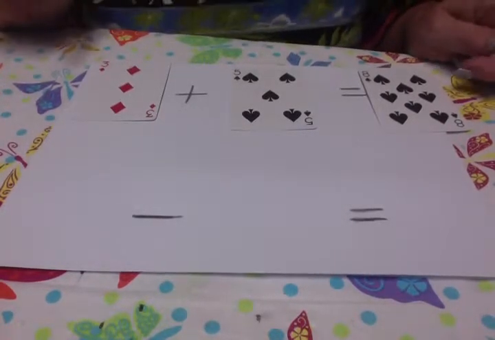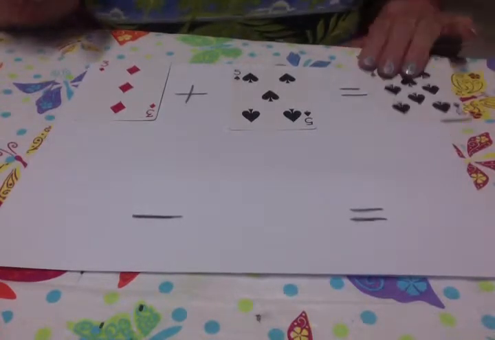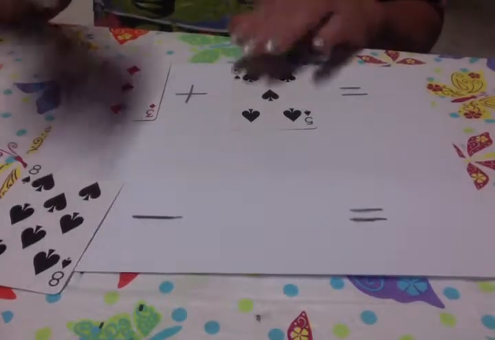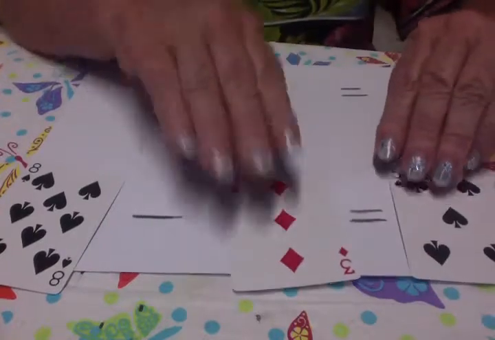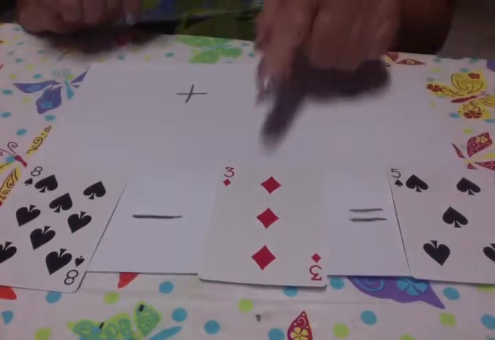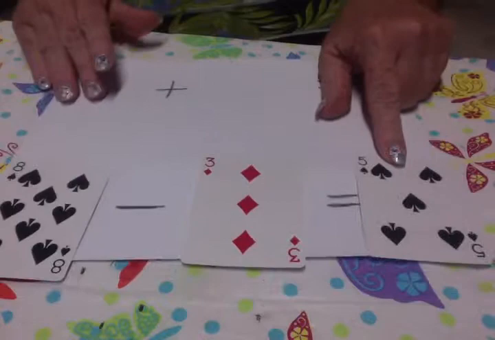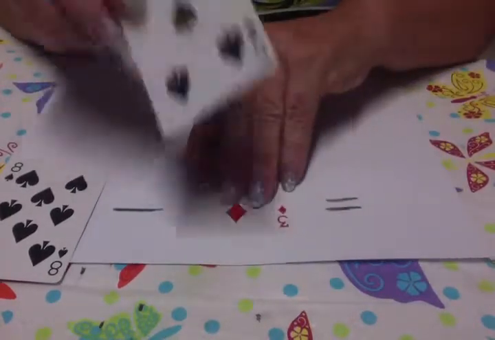Now if I'm going to subtract, then I start with the big number and put the 2 smaller numbers here. So 8 take away 3 is 5, or 8 take away 5 is 3.